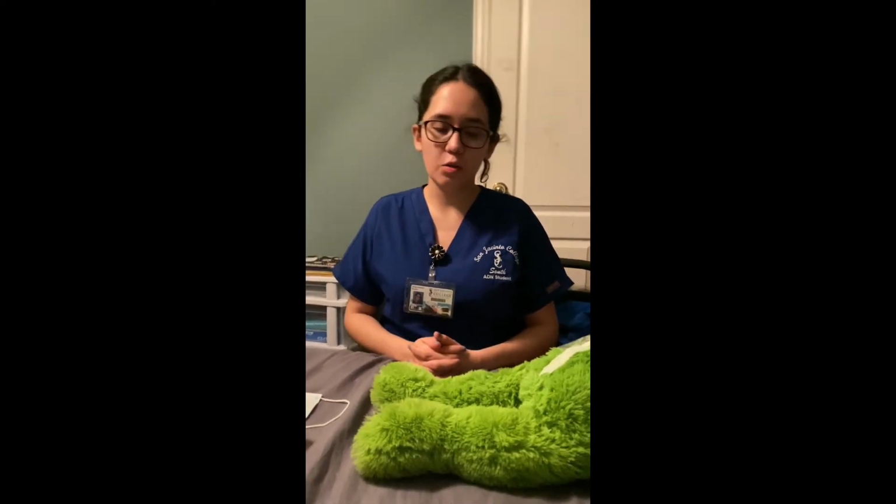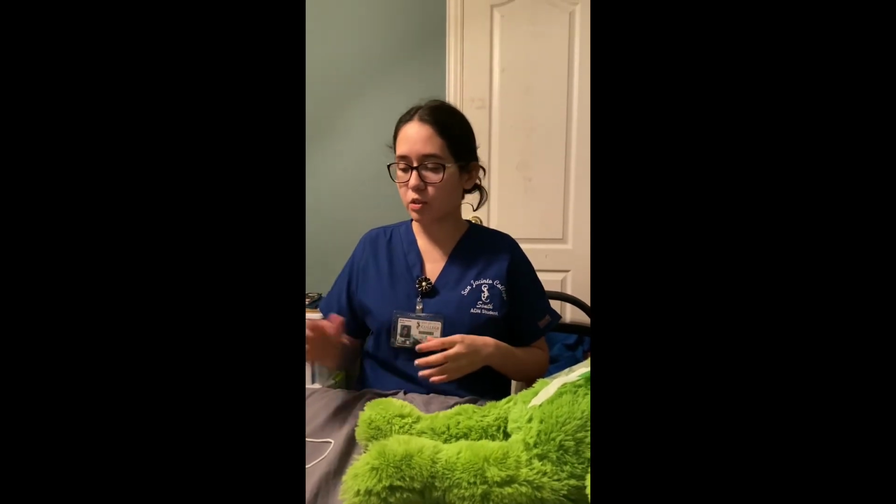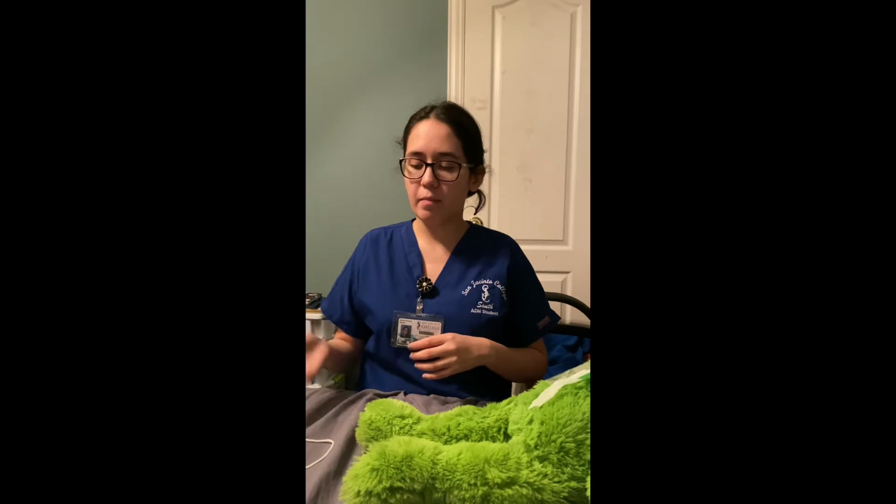Hello, my name is Daisy, and today I'm going to be performing the skills for a central venous line dressing change. So the first thing that you want to do is make sure that you have a doctor's order in place to be able to change the dressing on the central venous line. After you make sure that the order is in there and that you're in the patient's correct room, you want to gather your supplies, which include clean gloves, a mask, and your central line dressing tray.